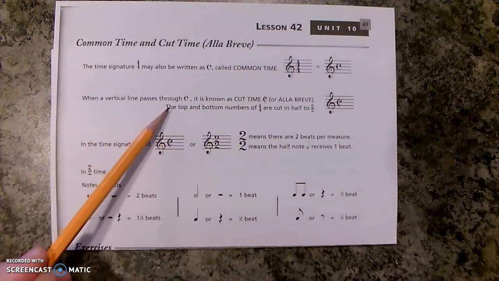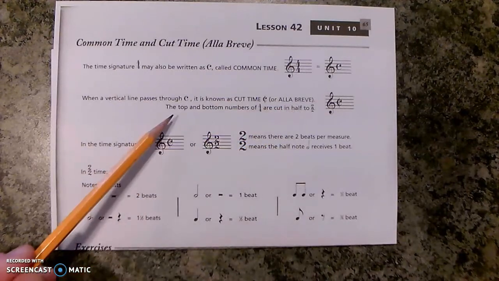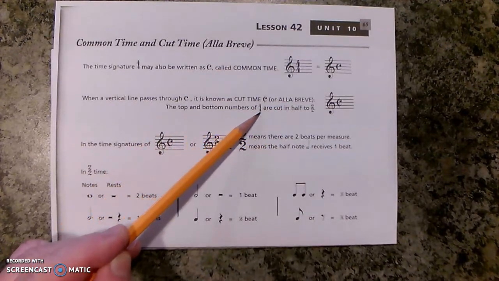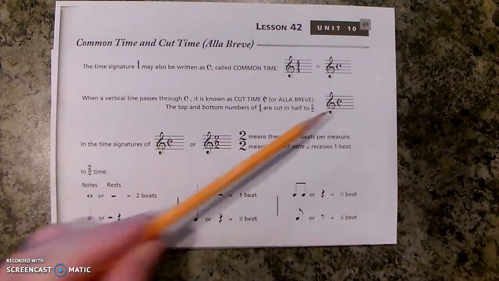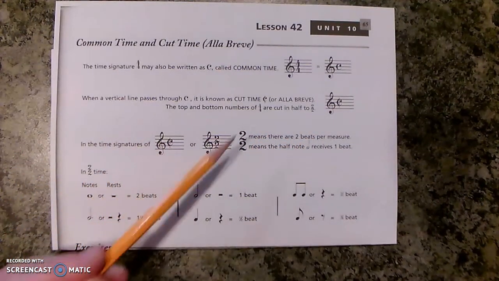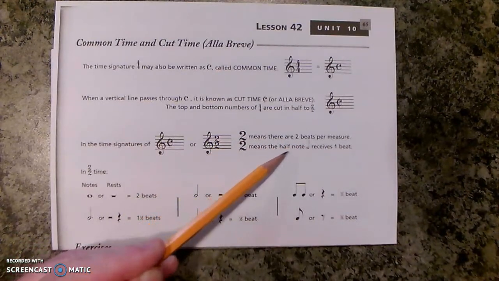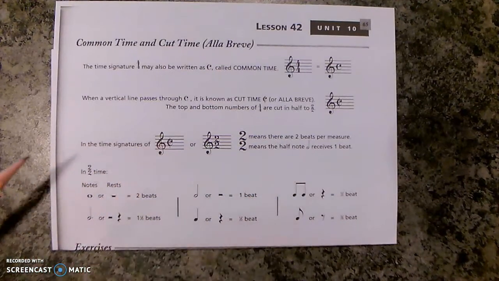When a vertical line passes through the C, it is known as cut time or alla breve. The top and bottom numbers of 4/4 are cut in half, so 2/2. In the time signature of cut time, or 2/2, it means there are 2 beats in each measure, and the 2 on the bottom means that a half note receives 1 beat.